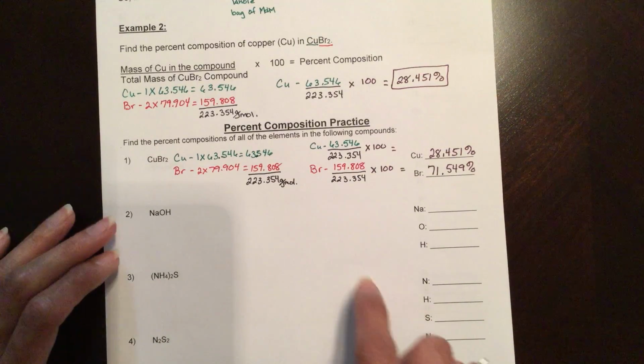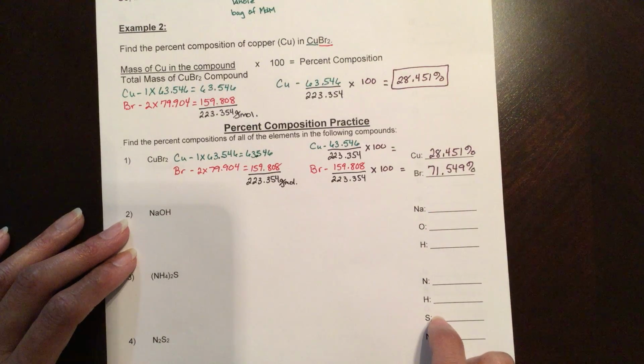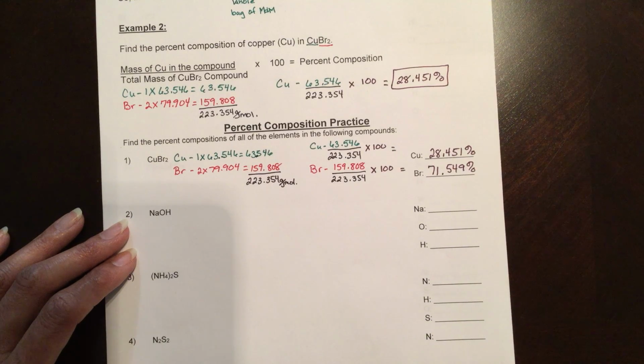Now, if you add these two up, it should come out to 100%. So that's how you can actually double check yourself.